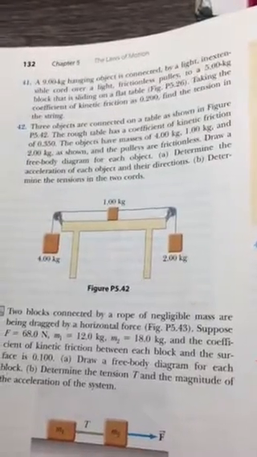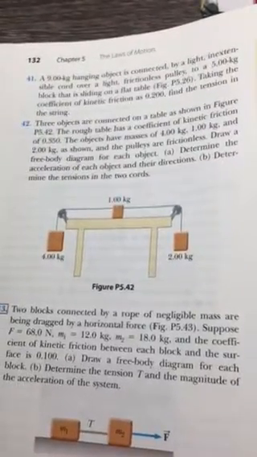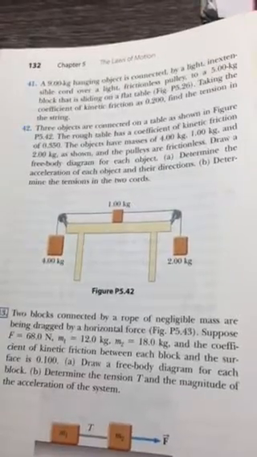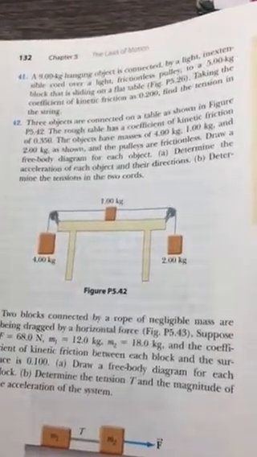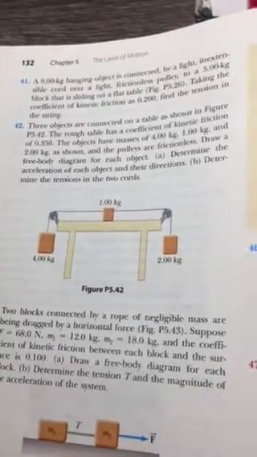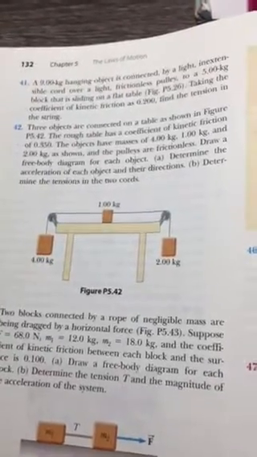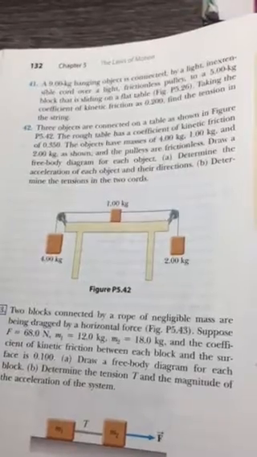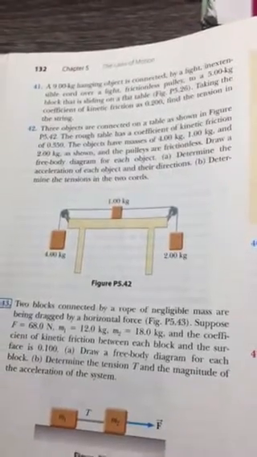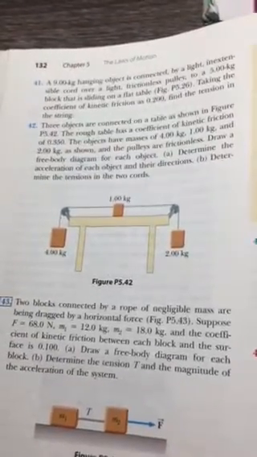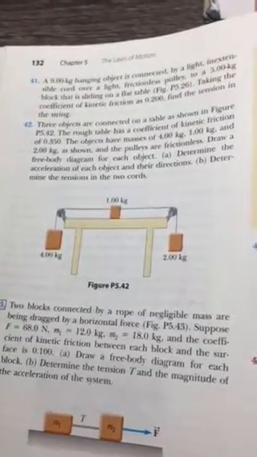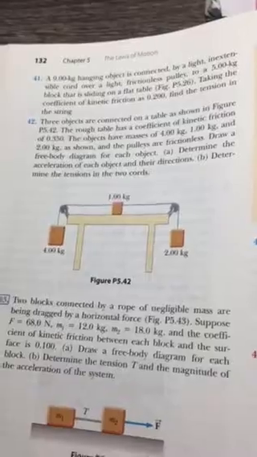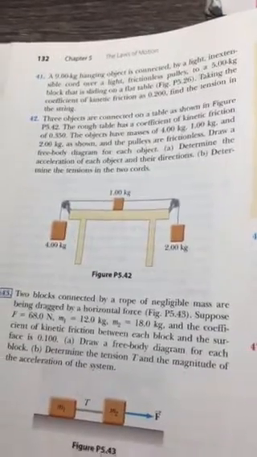Problem 42. Three objects are connected on a table as shown in the figure. The rough table has a coefficient of kinetic friction of 0.350. The objects have masses of 4 kilograms, 1 kilogram, and 2 kilograms as shown, and the pulleys are frictionless. Draw a free body diagram for each object. A, determine the acceleration of each object and their directions, and B, determine the tensions in the two cords. And then they give you the diagram.